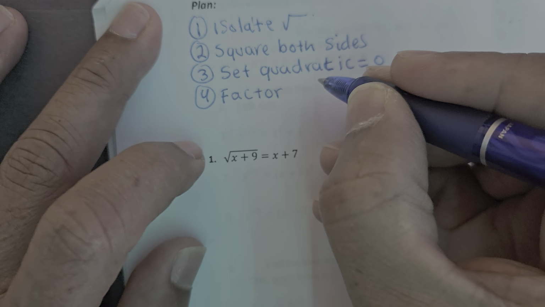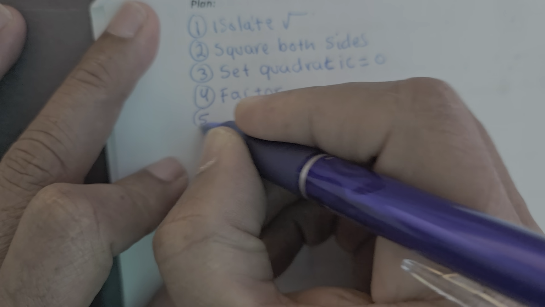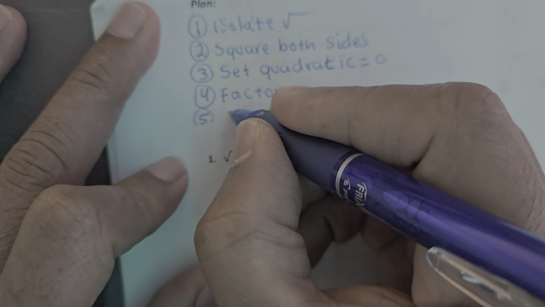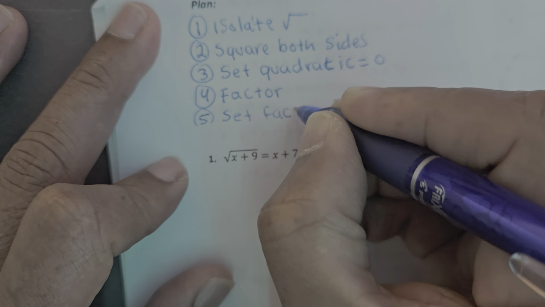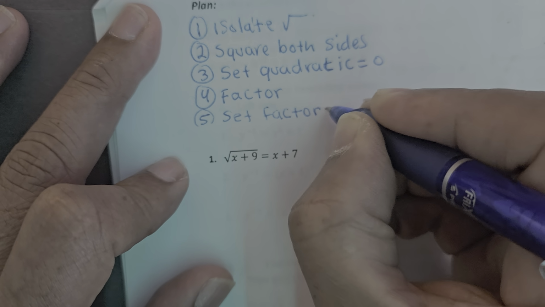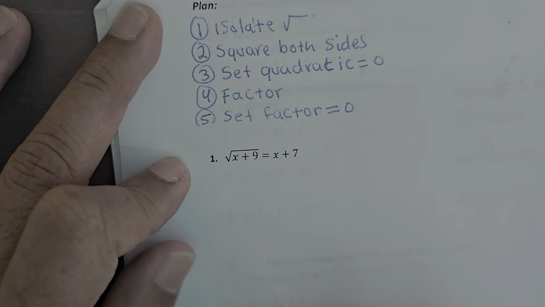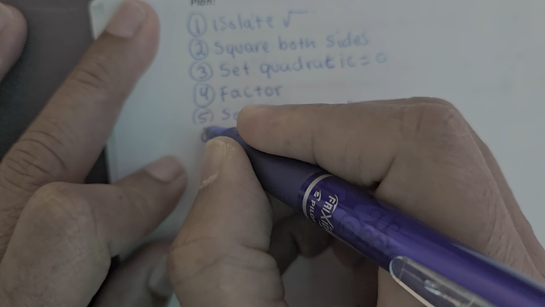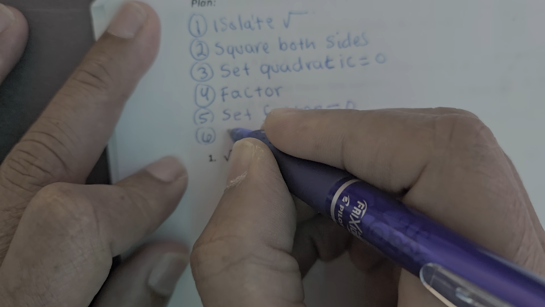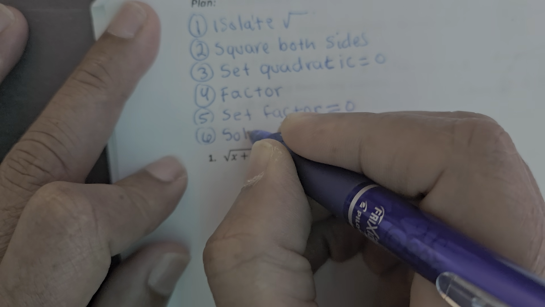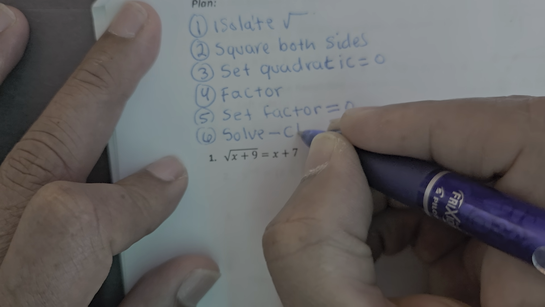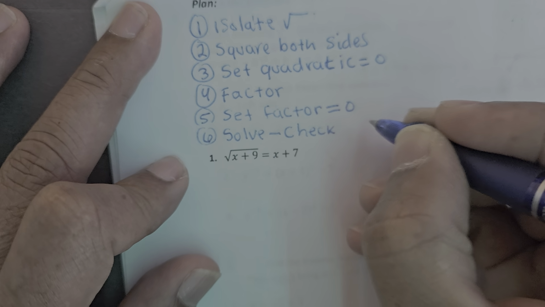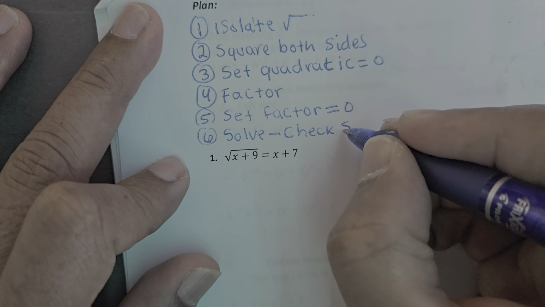Okay. And then step number five, we're going to set each factor, each linear factor, equal to 0. And then the last step, this is where you solve. Okay, solve, and you're going to check today. So that's going to be the big difference. Solve and check your solutions.